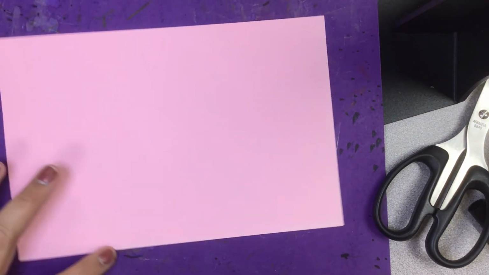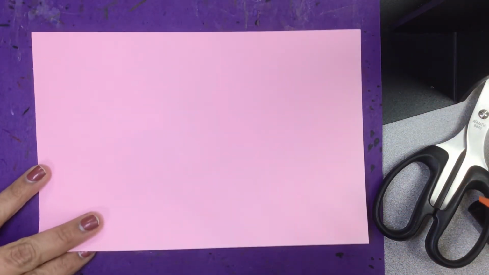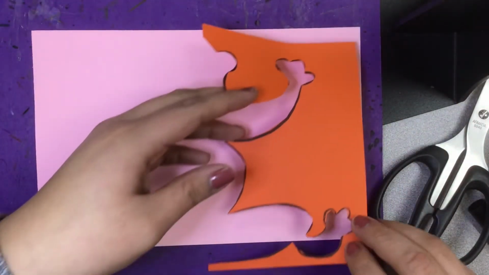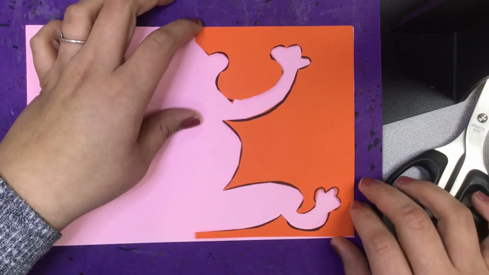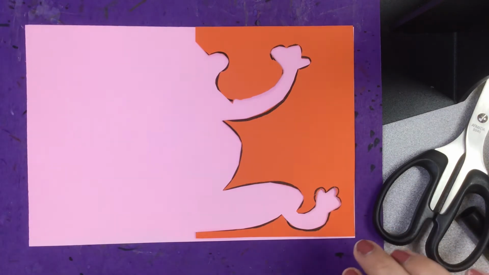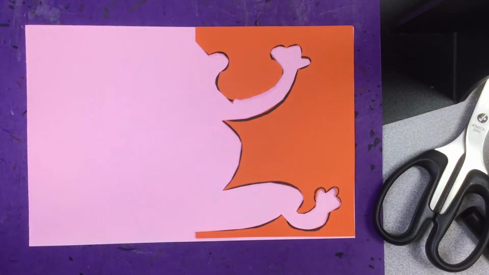So what we're going to be doing next is we're going to take our second sheet of paper and take it just like that. I'm going to align my froggy outline just like that. And I'm going to want to glue this down.